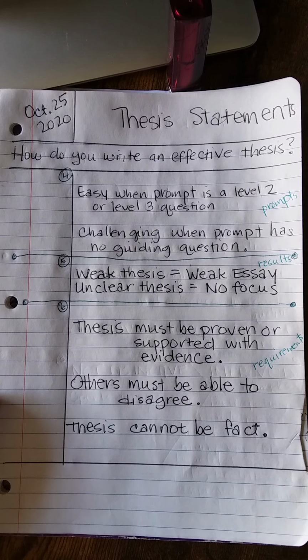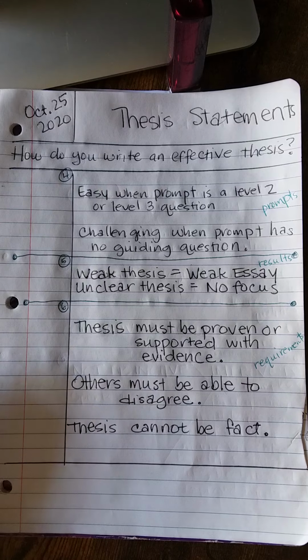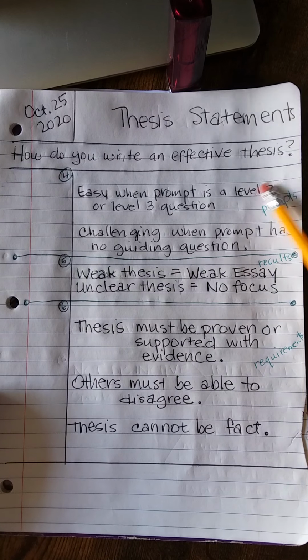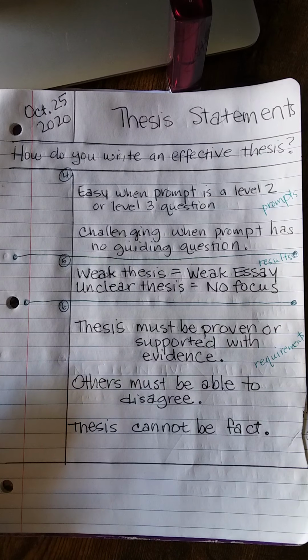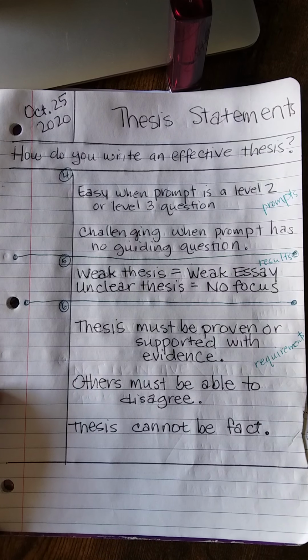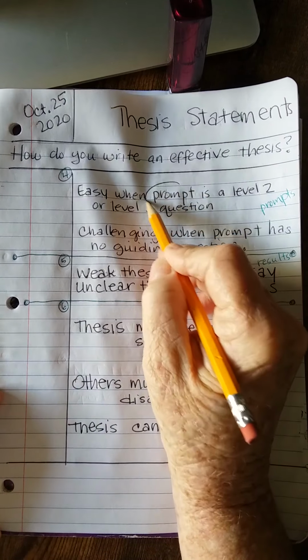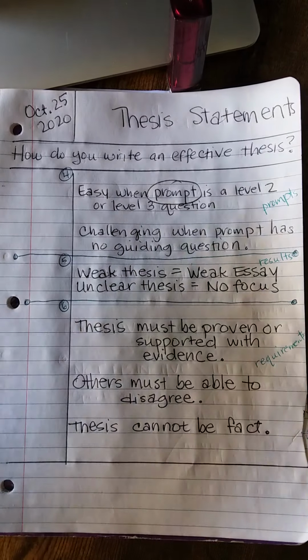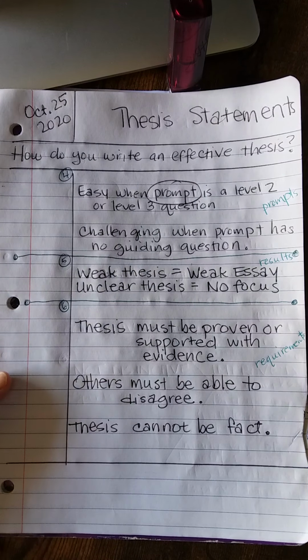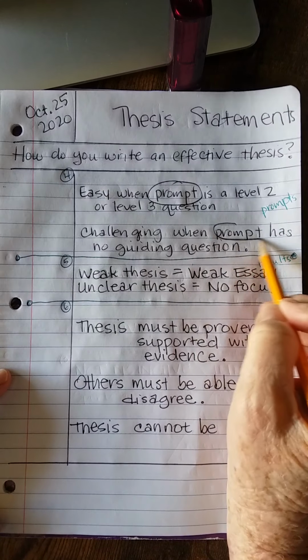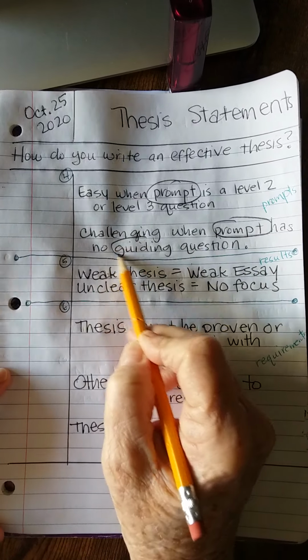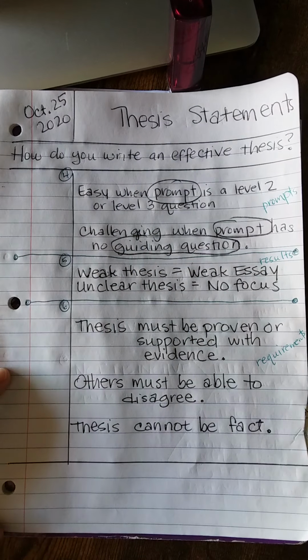Moving on to page 2. How do you write an effective thesis statement? Chunk 4 was talking about prompts. Easy when prompt is level 2 or level 3 question. Okay, I am going to circle prompt. I have to know what a prompt is, or that doesn't make sense to me. Challenging when the prompt has no guiding question. Okay, so let me circle that. I need to know what a guiding question is.